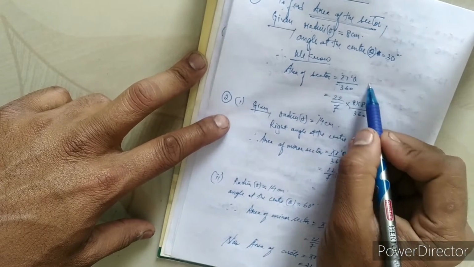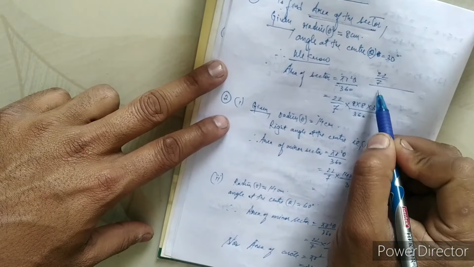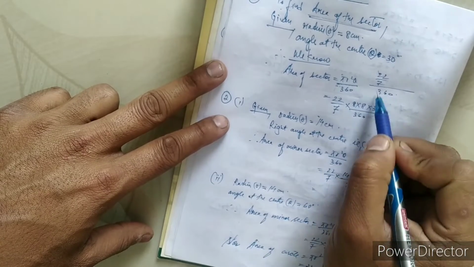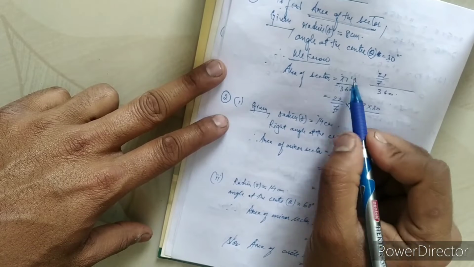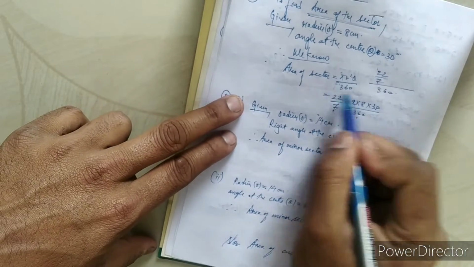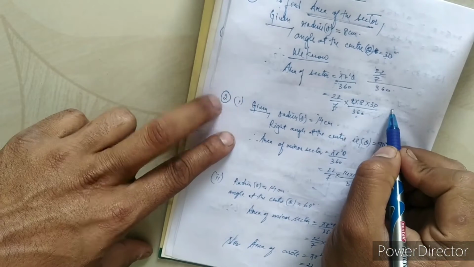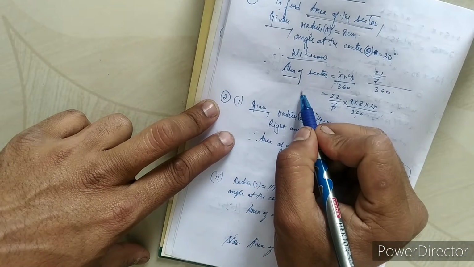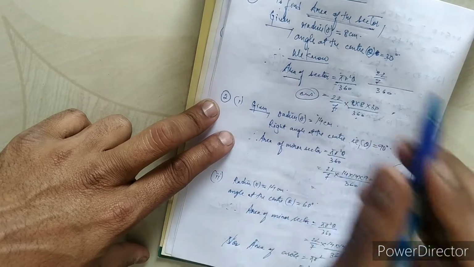Don't write it like this, you might get confused. You can write it directly like 22 by 7 into r, which is 8 into 8, and theta, which is 30 by 360. Just cancel it and you'll get the answer. And area means it will be in centimeter square. So this is question number 1.